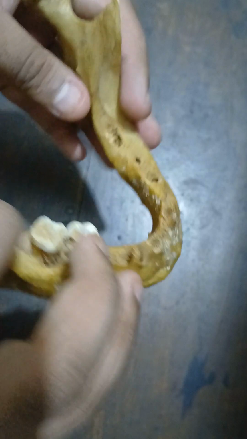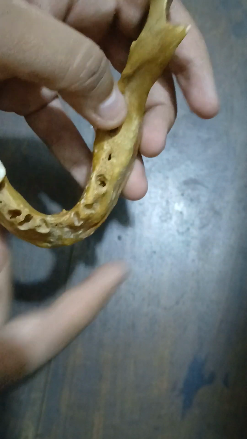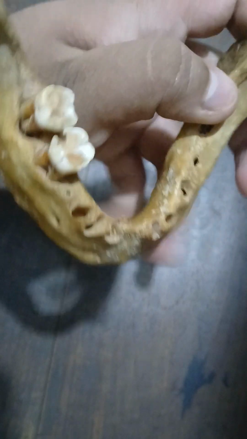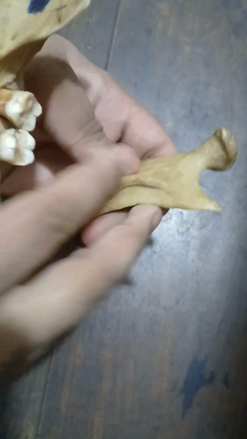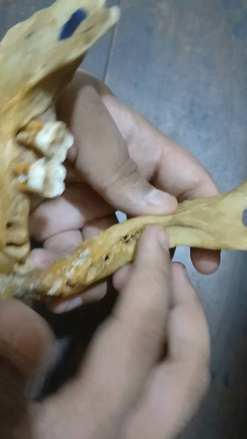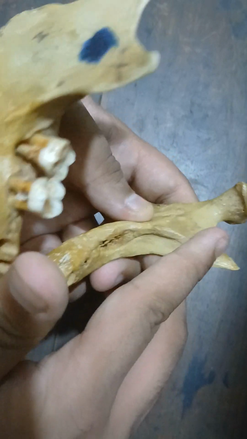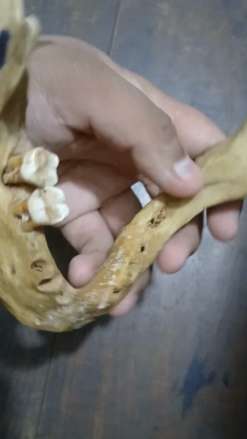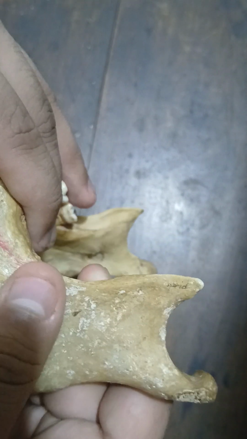Okay. Now in the upper surface, along from the posterior aspect of the root of the third molar, you can see the prominence, this portion extending from the third molar teeth, posterior margin. So this portion provides the attachment of the pterygomandibular raphe. This is the raphe, this is the rami.